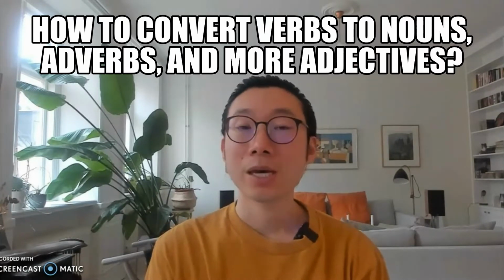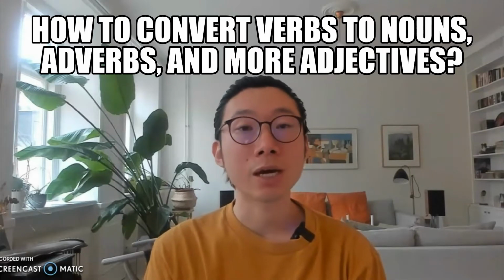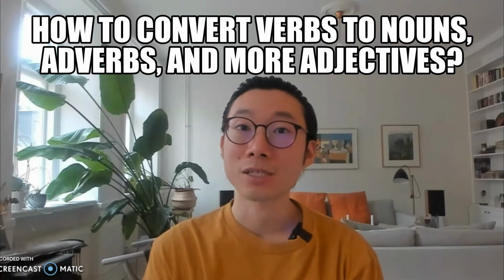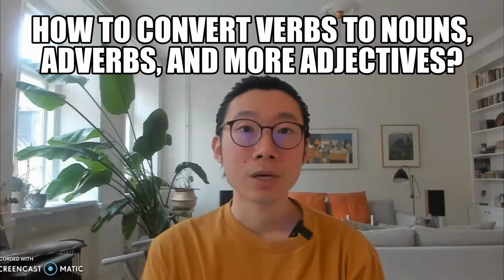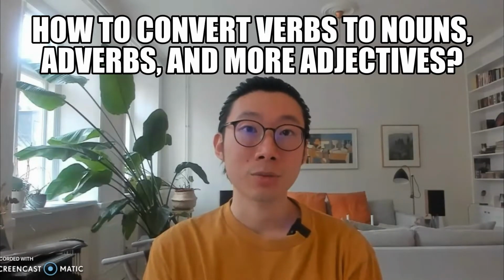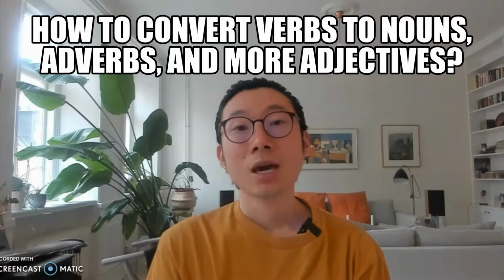Previously, we've gone through how we should use perfect participle in Swedish. Perfect participle is a way to turn a verb into an adjective in Swedish. But actually, a verb is much more versatile than we think.